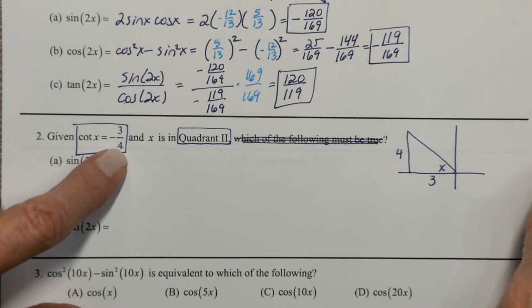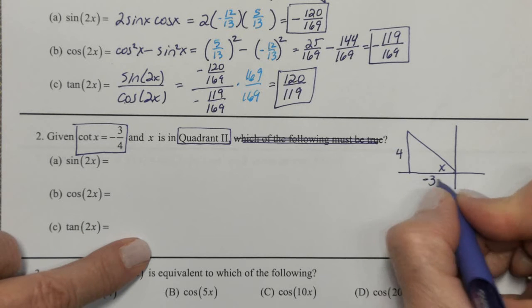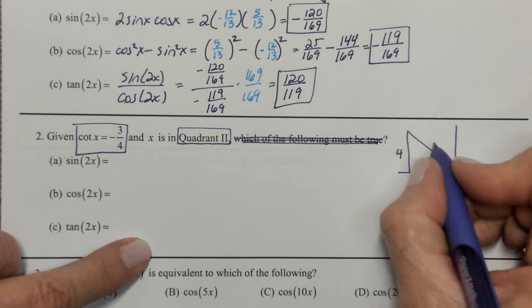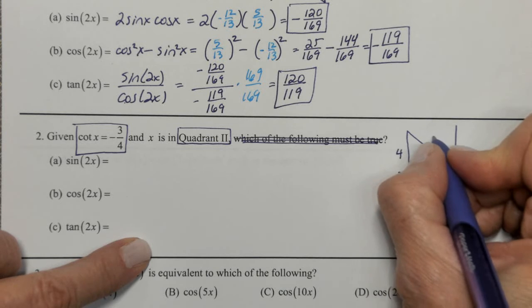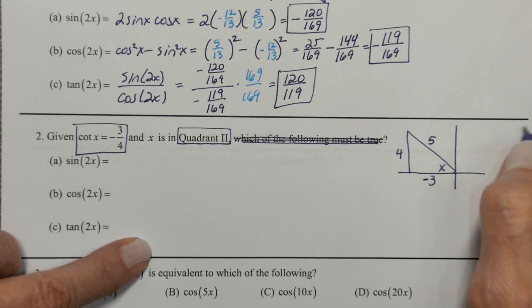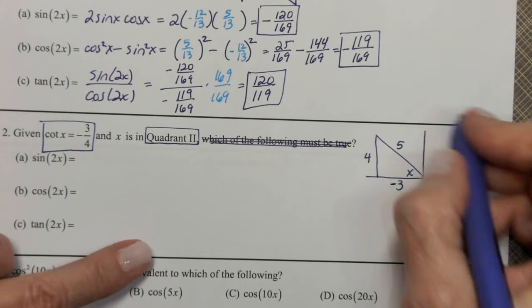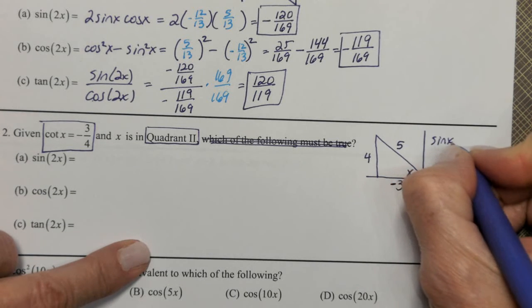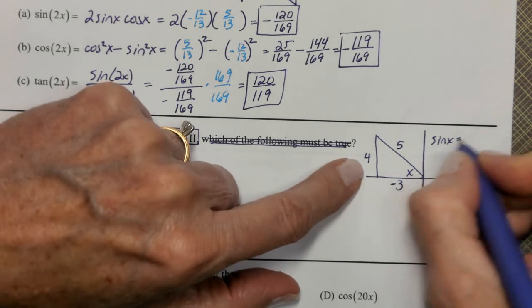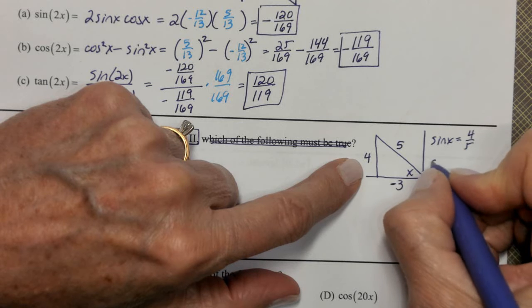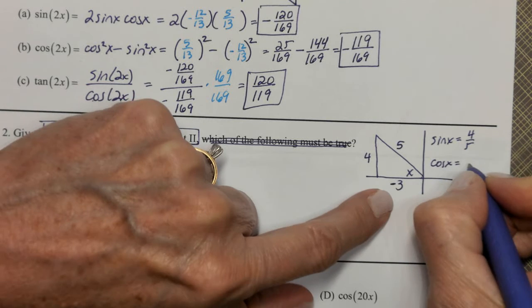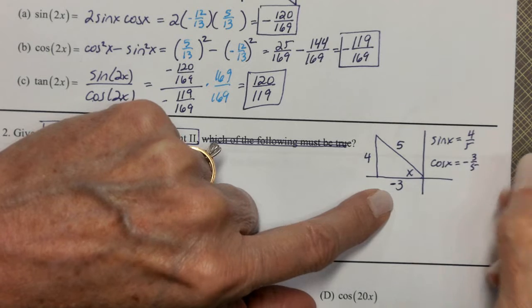Which one gets the negative? The one on the negative x-axis gets the negative. And the hypotenuse here must be a 5. Okay? So I'm going to write what sine x and cosine x are. Sine x is 4/5. Cosine x is negative 3/5.